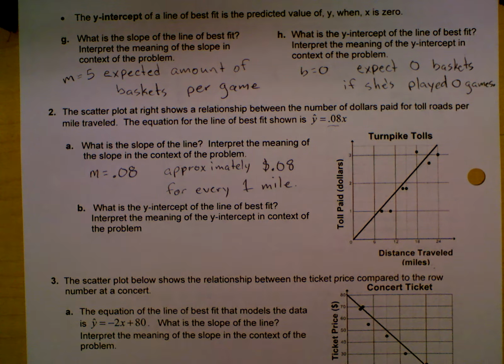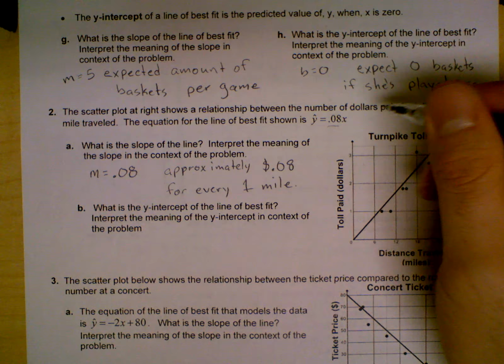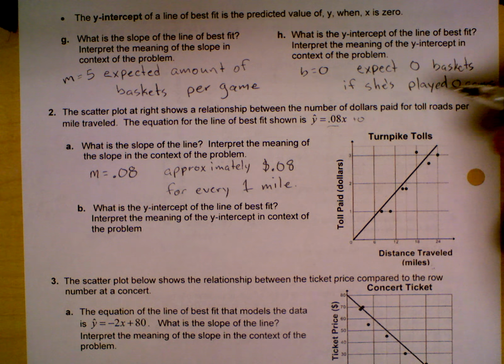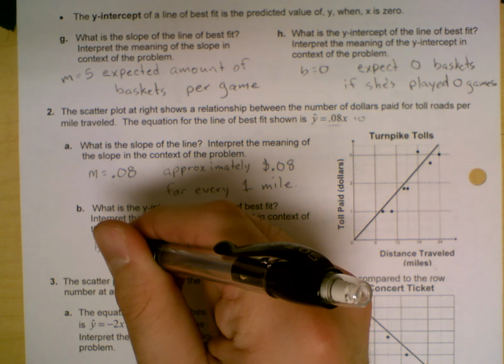And question B states, what is the y-intercept of the line of best fit? Interpret the meaning of the y-intercept in context of the problem. Okay, so what is our y-intercept? It's this plus 0 right here. So my y-intercept is going to be 0. And what does that mean?